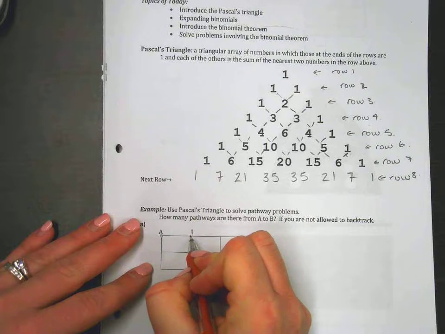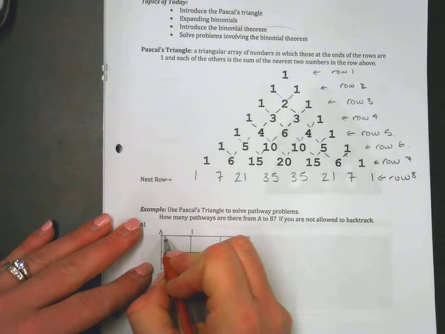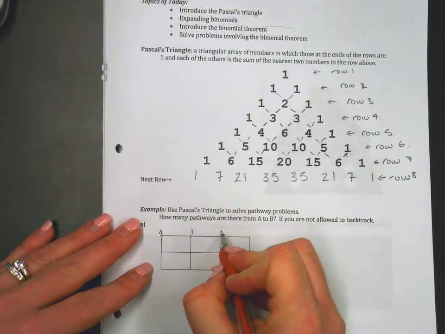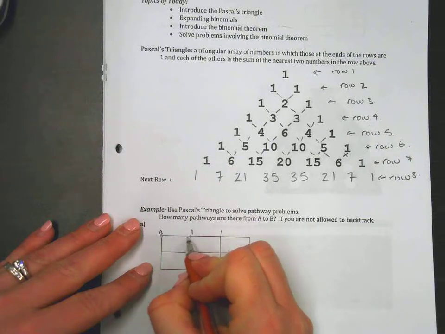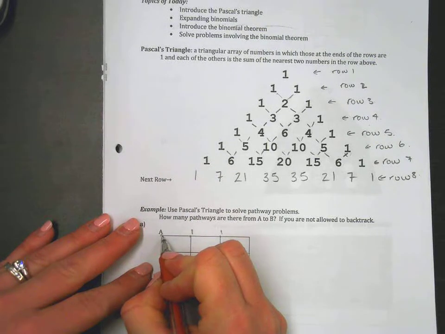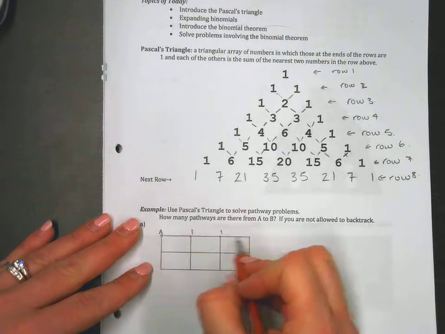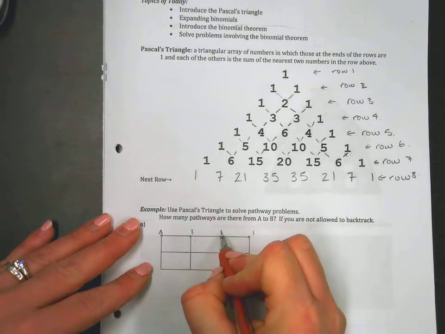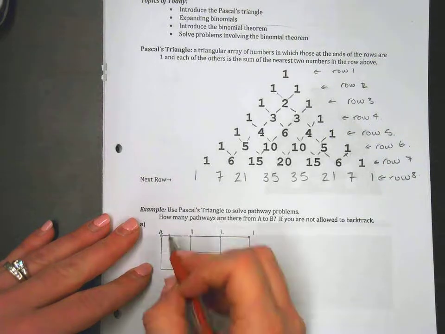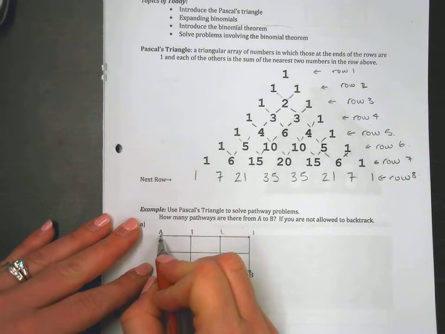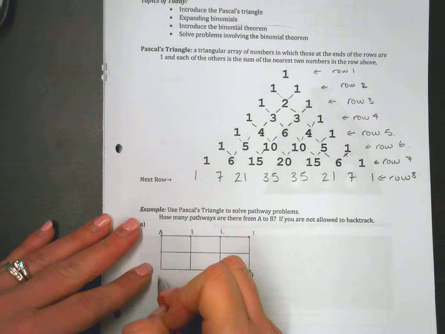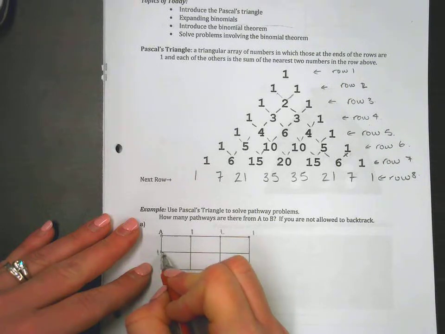The only way to get there is to walk straight east. Or to get to this intersection down here, the only way would be to go straight south. So one way. Same thing to get to this intersection, there's only one way, by going straight south. We're talking about the number of ways we can get to each intersection.